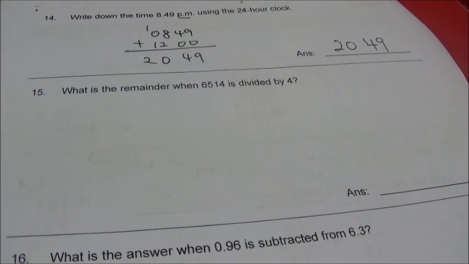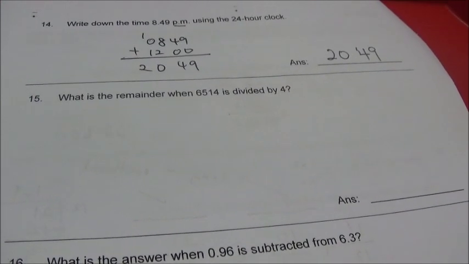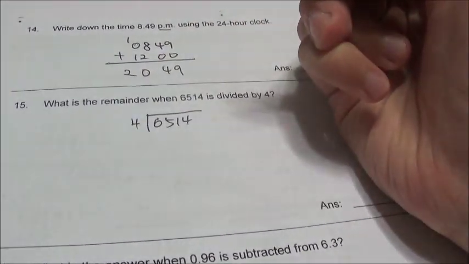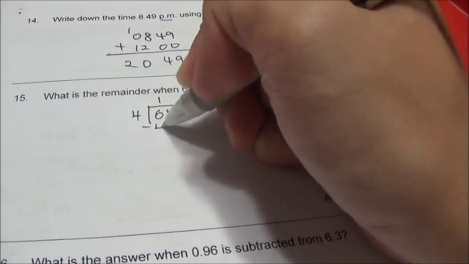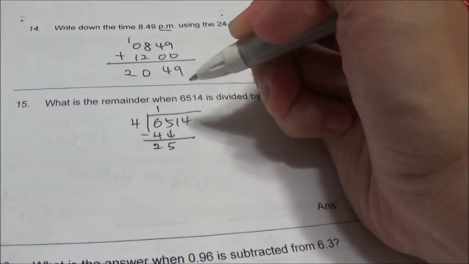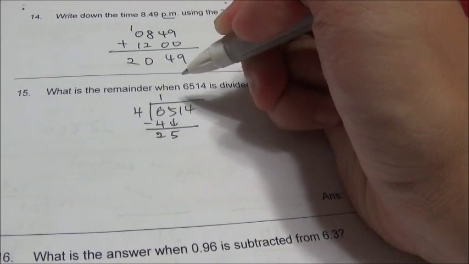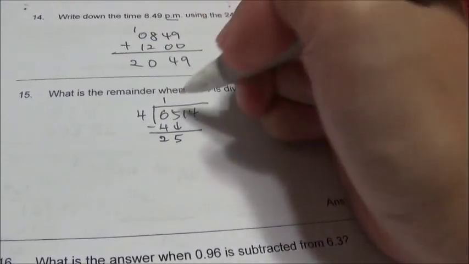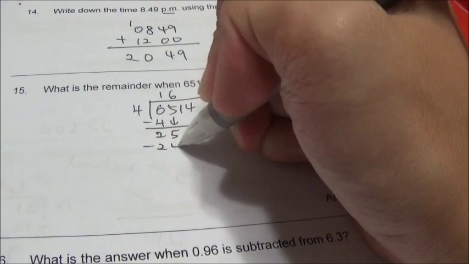Question 15. What is the remainder when 6514 is divided by 4? So we do 6514, we divide by 4. Alright, so 6 minus 4 is 2. We bring down our 5 here. 4 times 6, that will be 24.